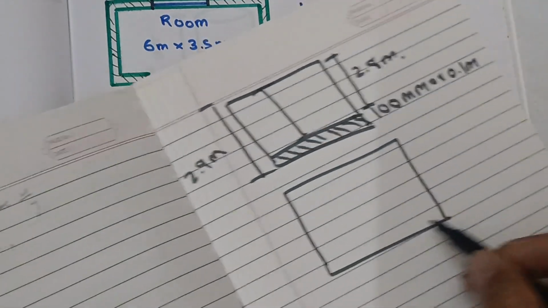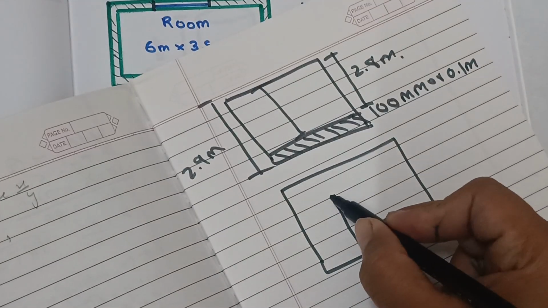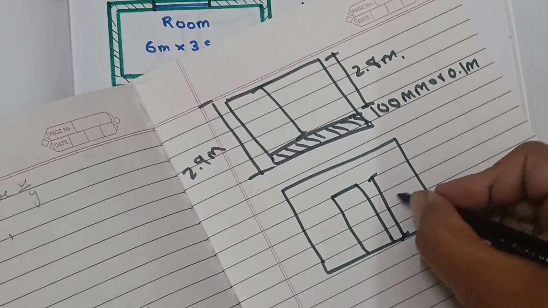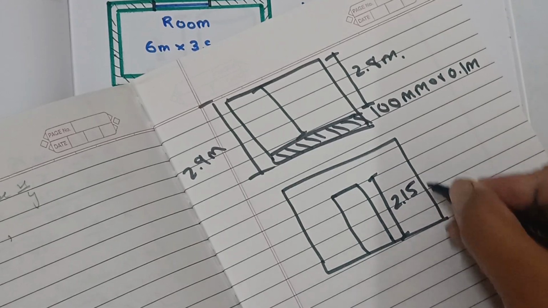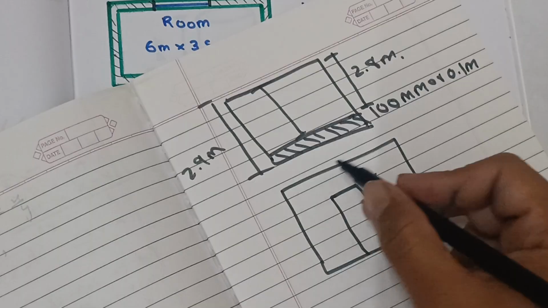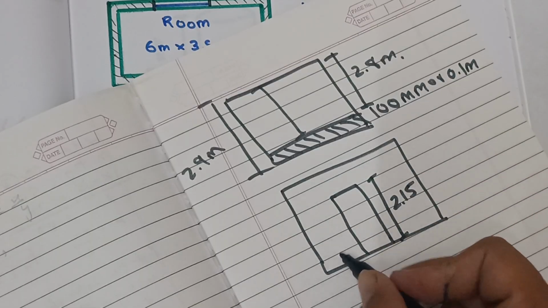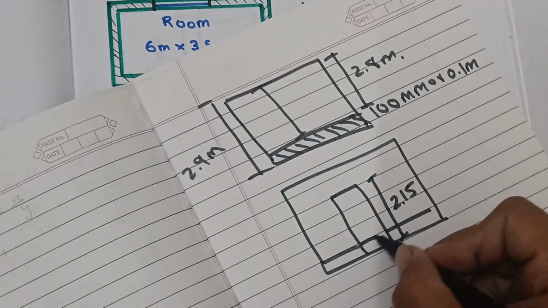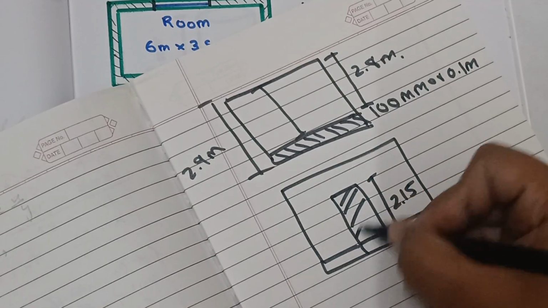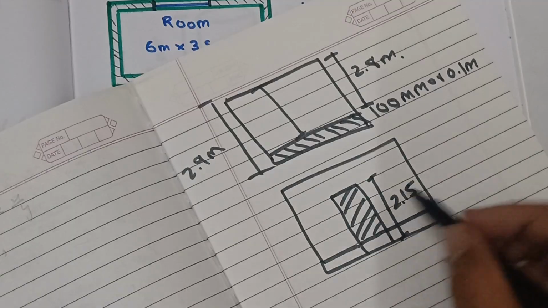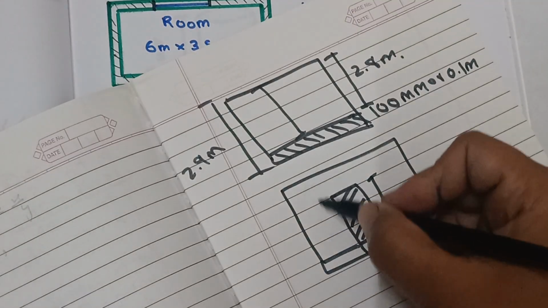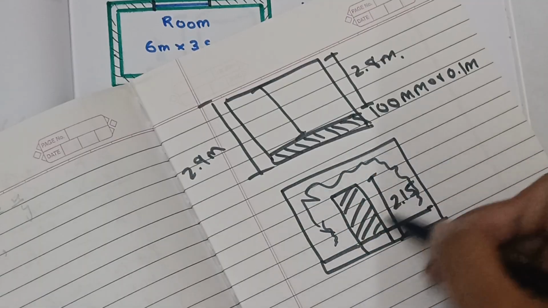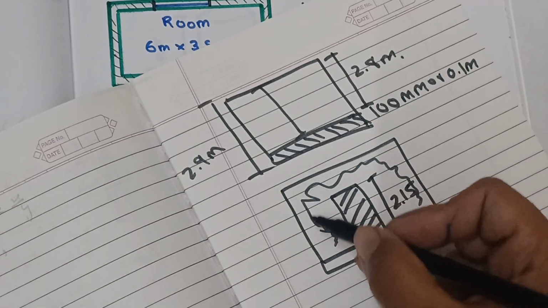this is our wall, this is our door. Door size is given as 2.15. We don't have to deduct the whole 2.15. We have to deduct only this part, because we have taken only this area in the plaster calculation.